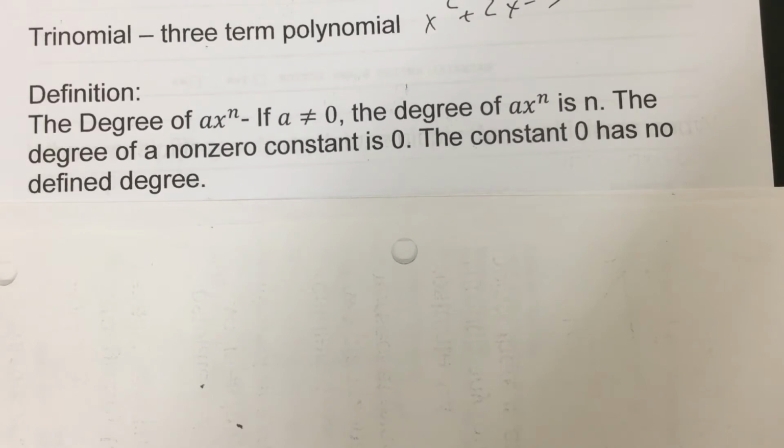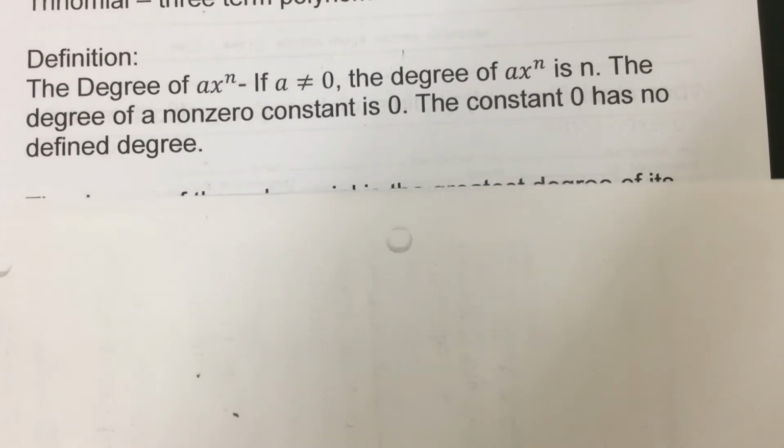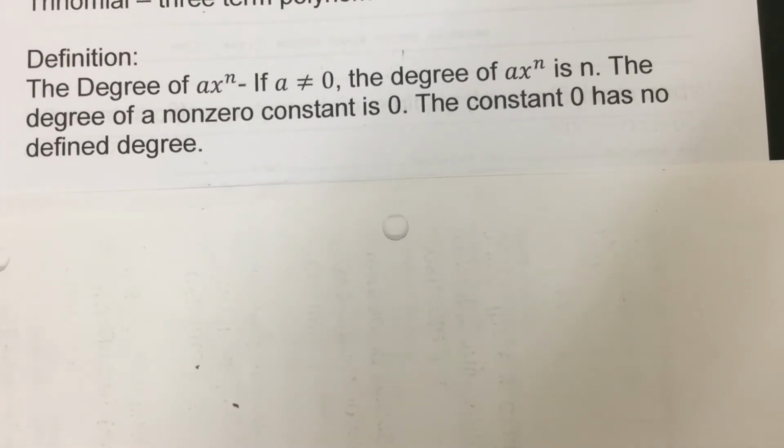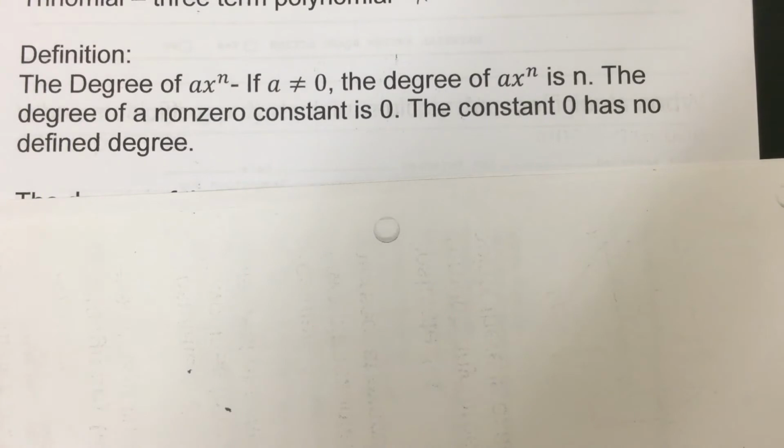So, we have the official definition here of degree. So the degree of ax raised to the n, if a is not 0, so we can't have 0 for the coefficient out front, the leading coefficient. The degree of a non-zero constant is 0. The constant 0 has no defined degree.